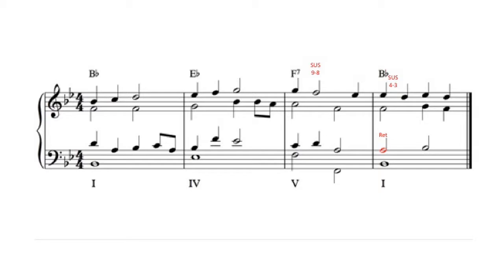Retardations don't have nearly as many rules as suspensions do, so we can simply label that as a retardation with the abbreviation RET.